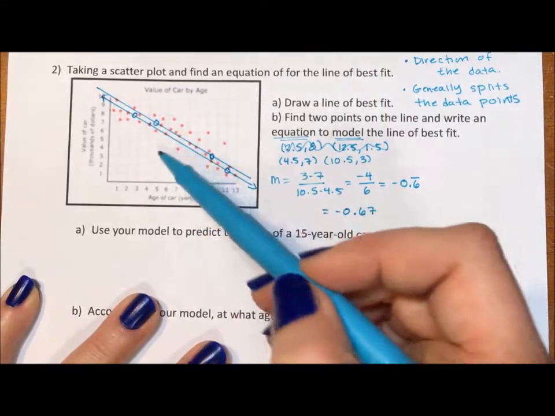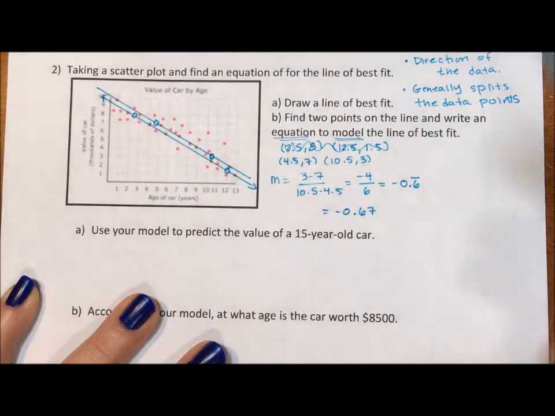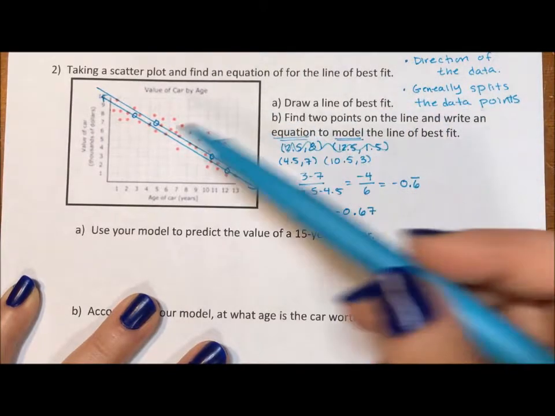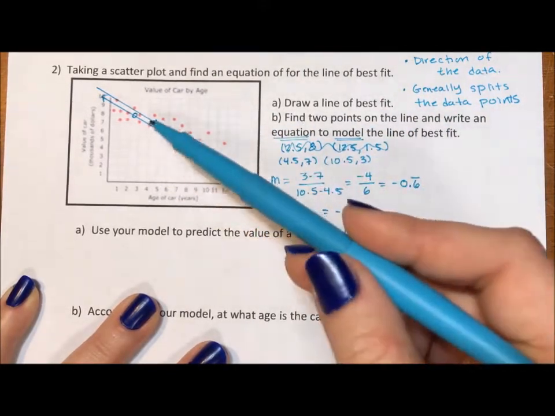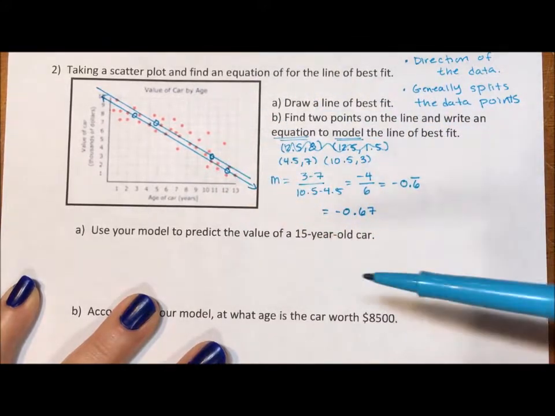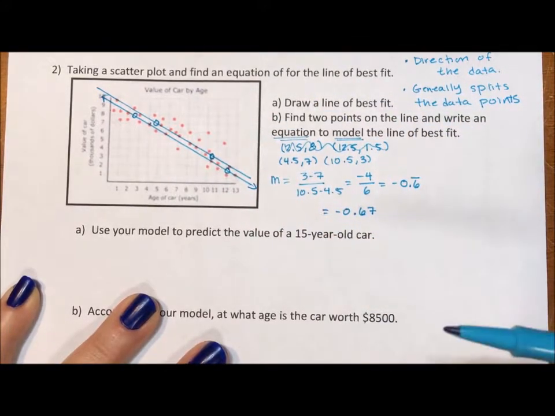But you see all these points. Very few of them are on the line. We've had 2 different lines that could possibly work. In either case, it's close. We're guesstimating the points, we're guesstimating the line. A fraction is not appropriate.